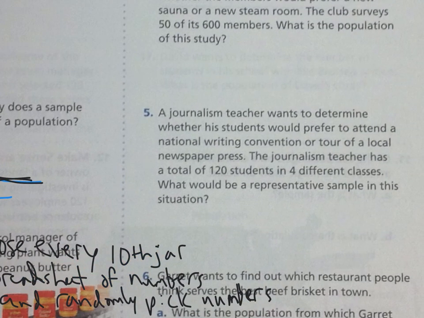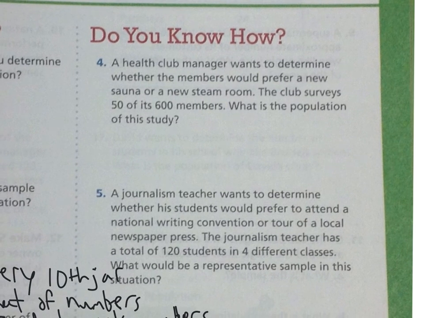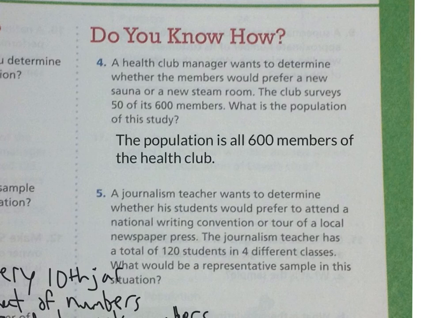Okay, we look at Do You Know How, number 4. A health club manager wants to determine whether the members would prefer a new sauna or a new steam room. The club surveys 50 of its 600 members. What is the population of this study? So population involves everyone, so the population is all 600 members of the health club.